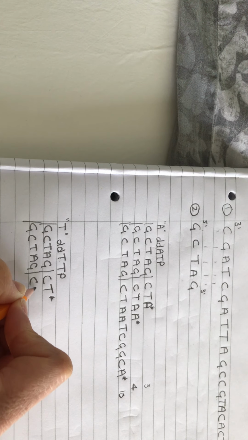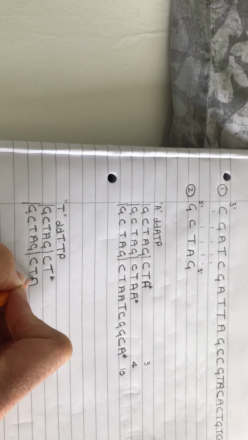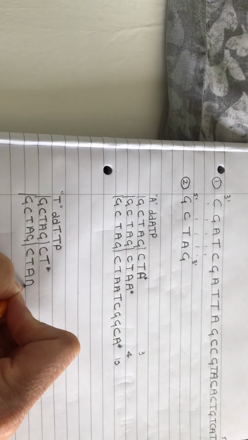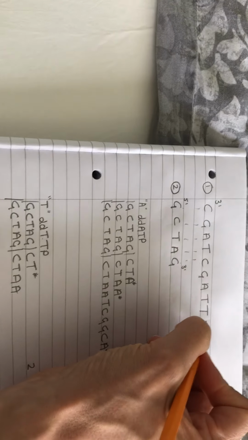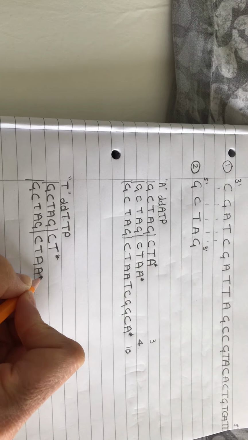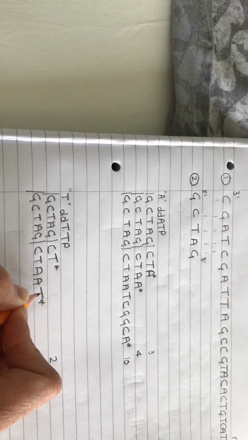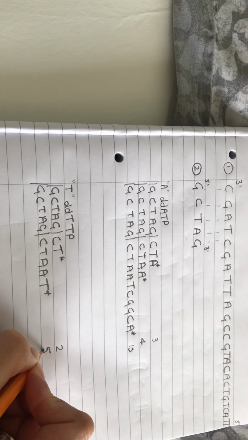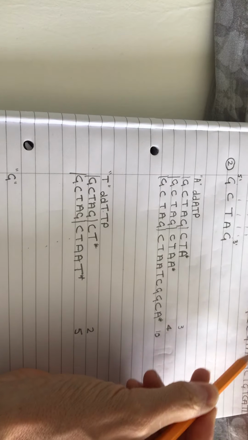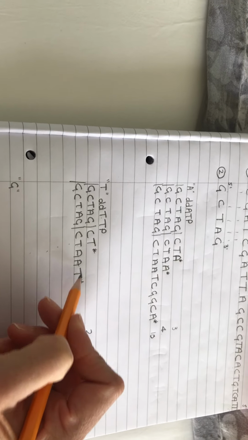So I go C, T, and then an A opposite that one, an A opposite that one. I've got a T here, so that becomes a T down there, and I put a star. I count it 1, 2, 3, 4, 5. I'm going to put a 5 there. And then I'll continue writing these primers all the way down here for the whole length of this one here.